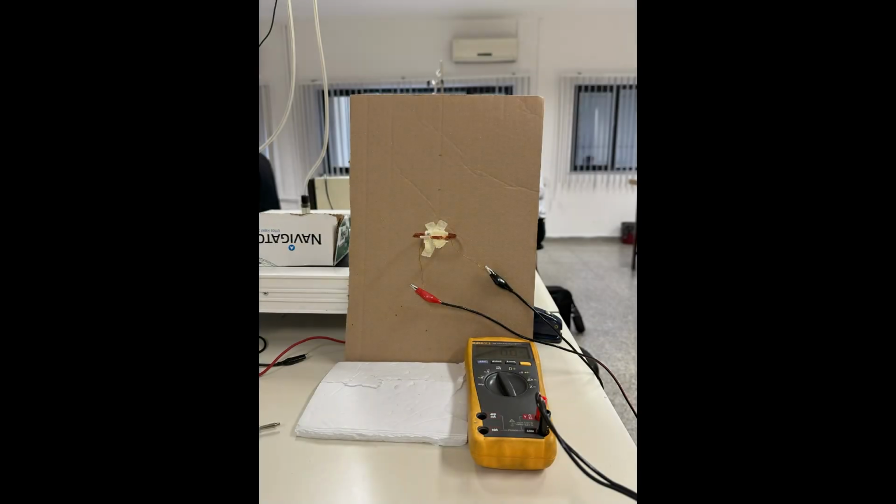In this project, I aim to observe the factors that affect the induced voltage on a coil when a magnet is dropped into it. And this was my experimental setup. I attached the coil to a cardboard and used a multimeter to measure the induced voltage when the magnet is dropped.